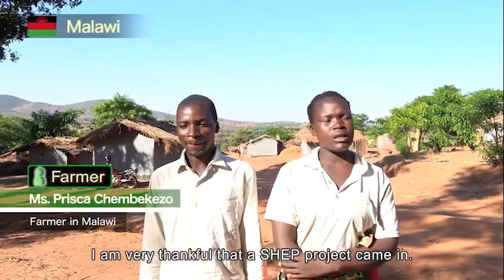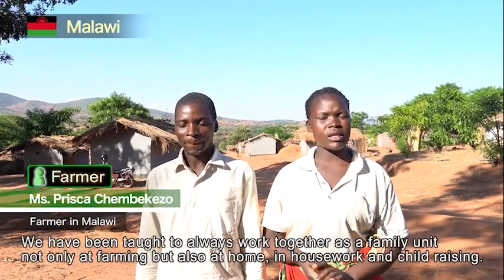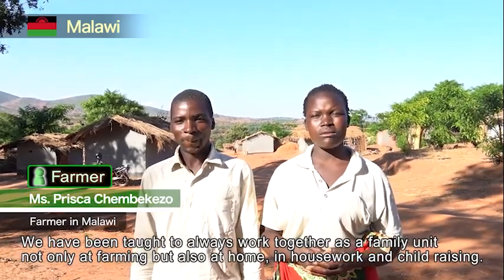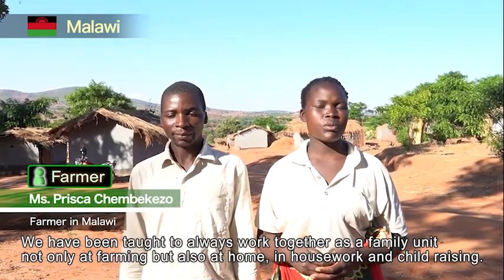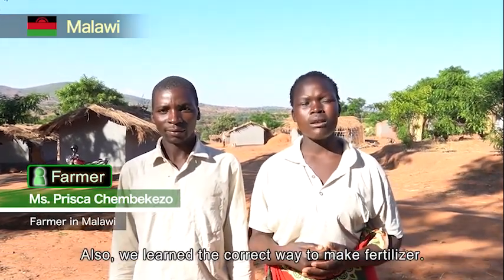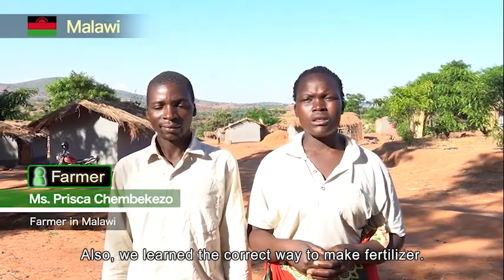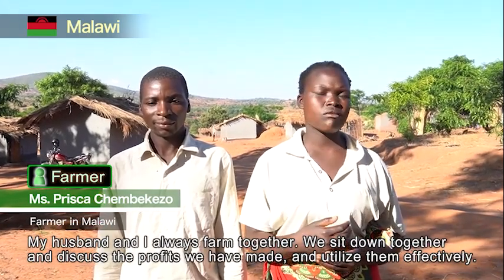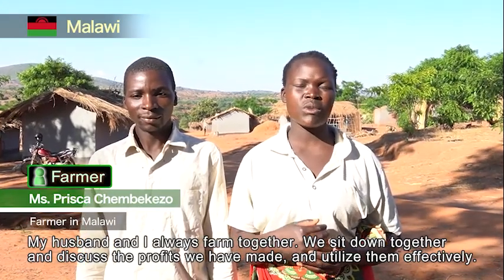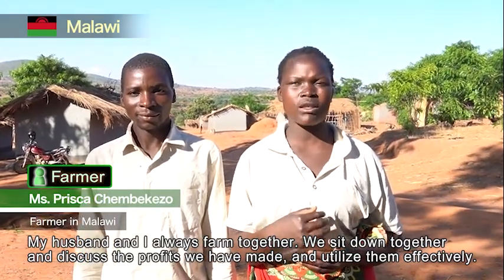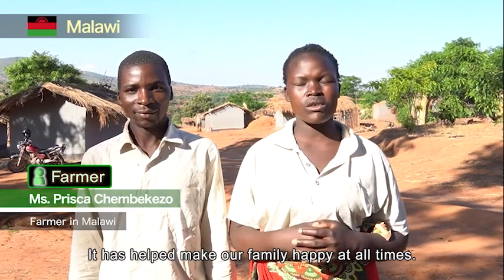I'm very thankful that a SHEP project came in. We've been taught to always work together as a family unit, not only at farming but also at home, in housework and child raising. Also, we learned the correct way to make fertilizer. My husband and I always farm together. We sit down together and discuss the profits we have made and utilize them effectively. It has helped make our family happy at all times.